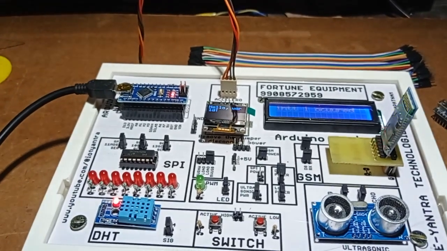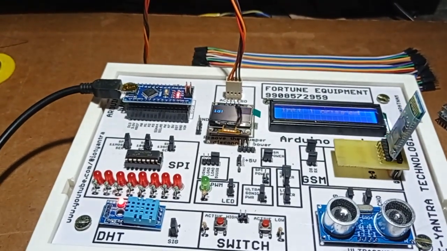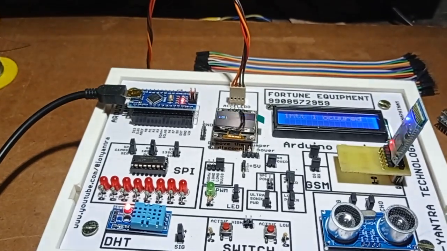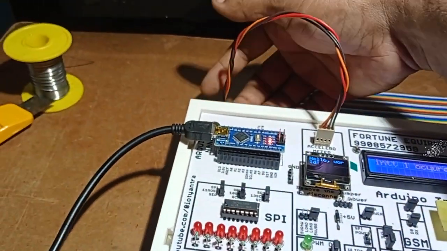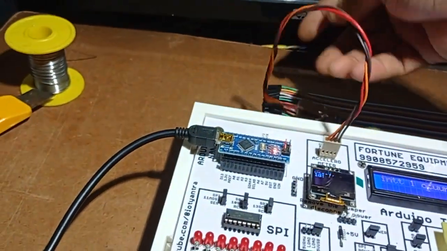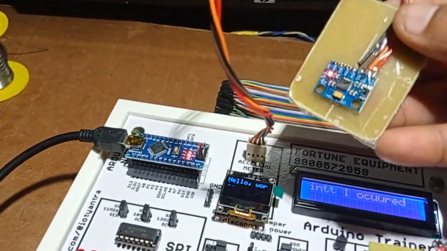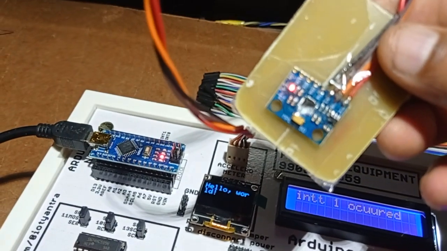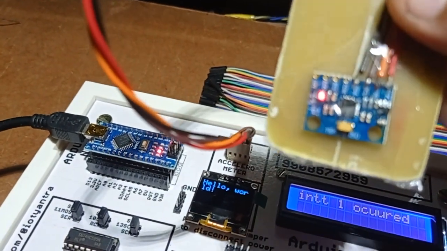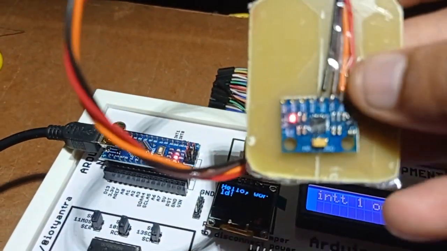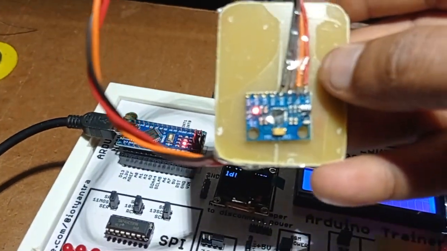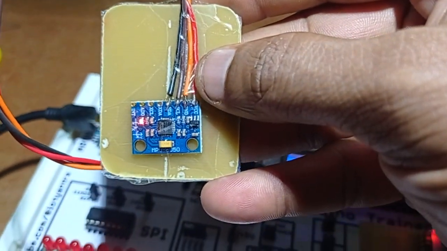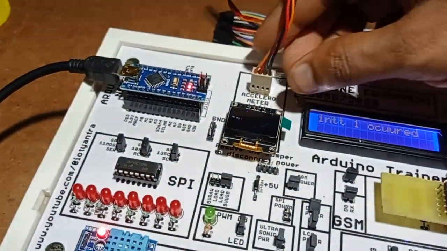Welcome to the channel. In this video, we are going to learn how to interface the MPU6050 accelerometer gyro with this Arduino. This is also another I2C device, which is interfaced with the same serial bus, the I2C bus. So it is only a 4-wire interface: VCC, ground, the serial clock and serial data. These 4 pins are going to get connected to the cable here.